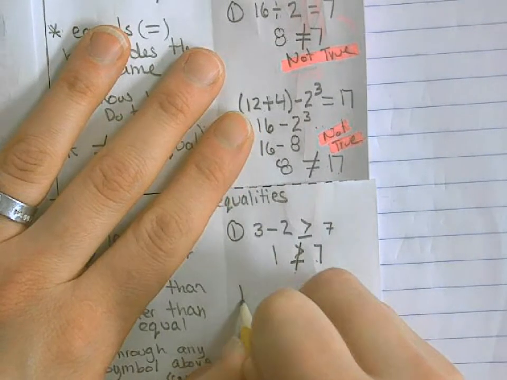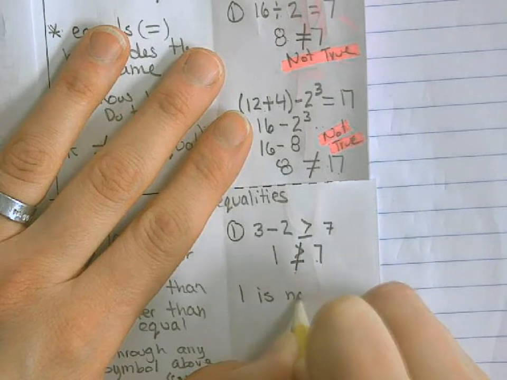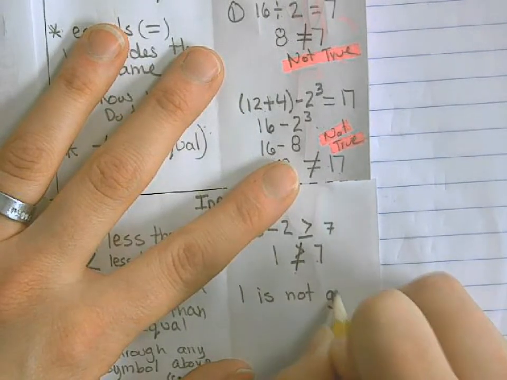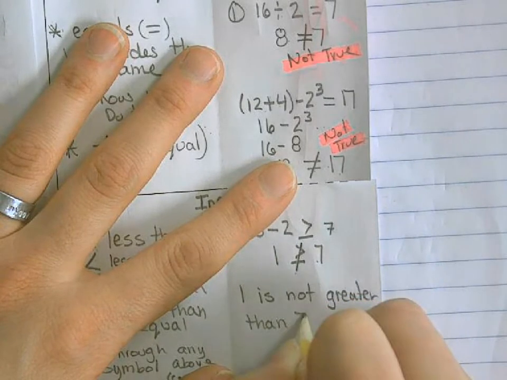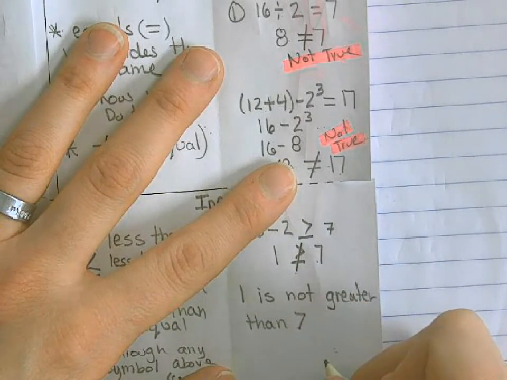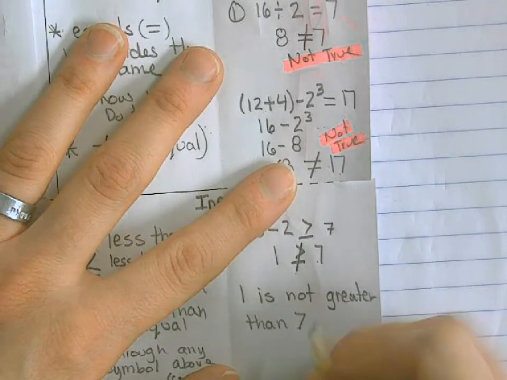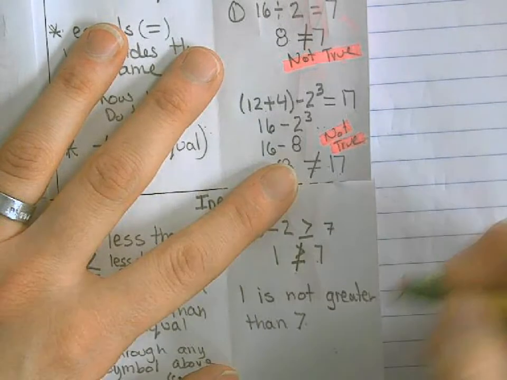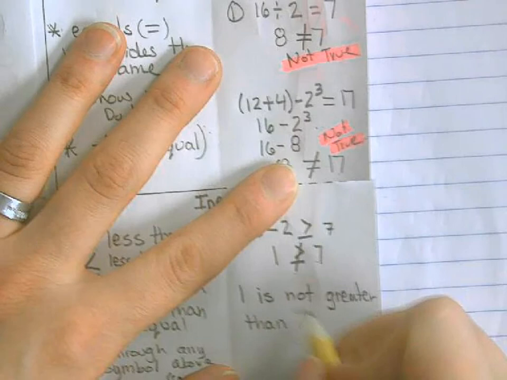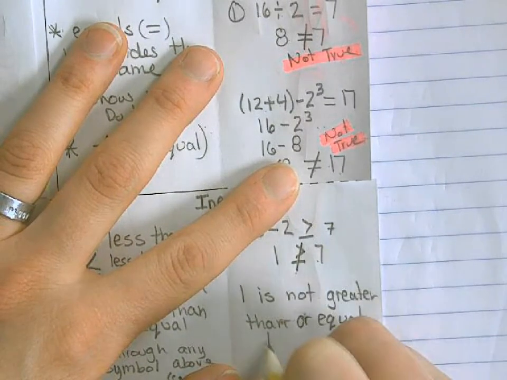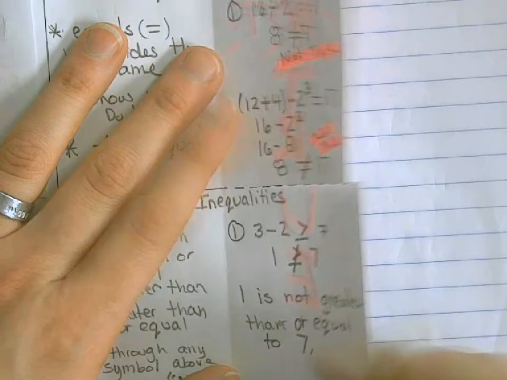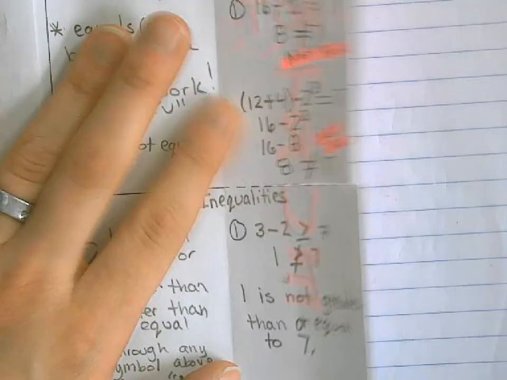So just to write that out, 1 is not greater than 7. And what we should actually say here is not greater than or equal to 7. Okay? That is it.